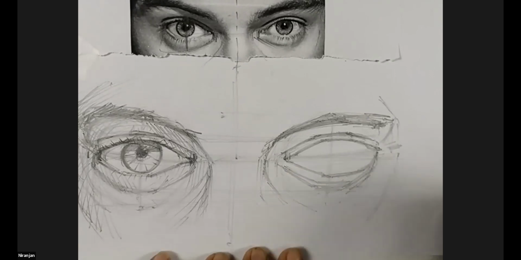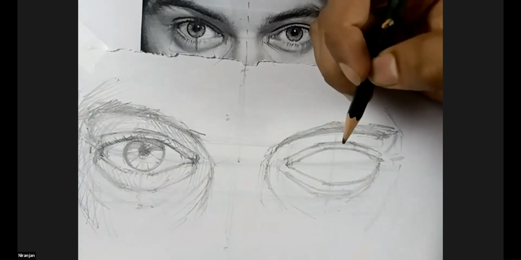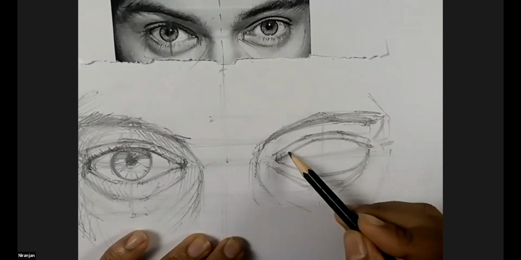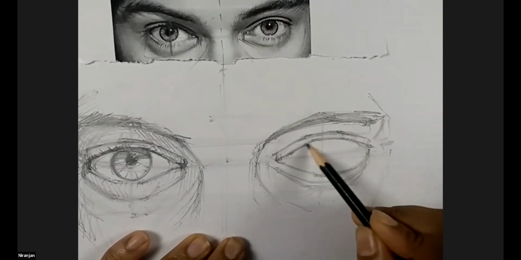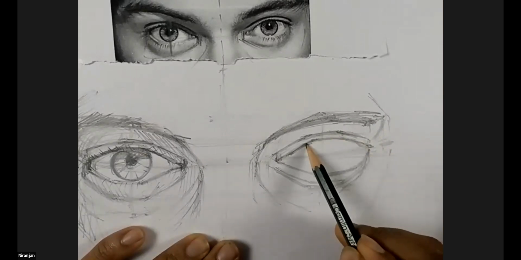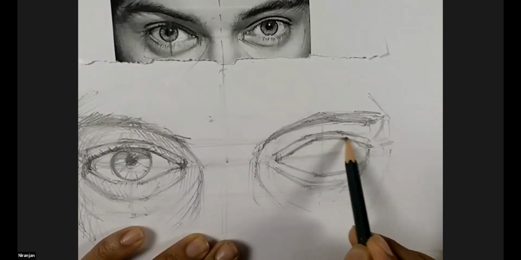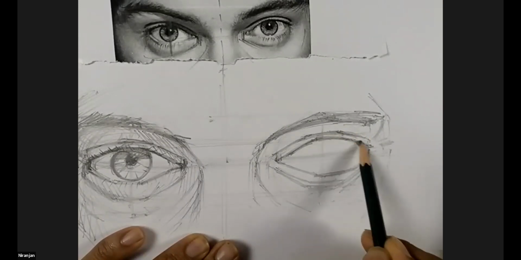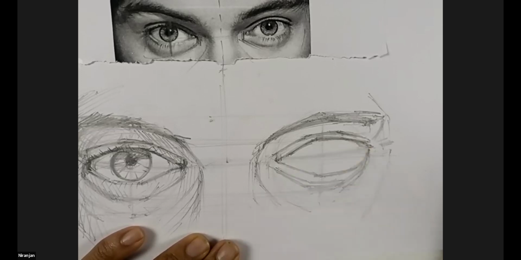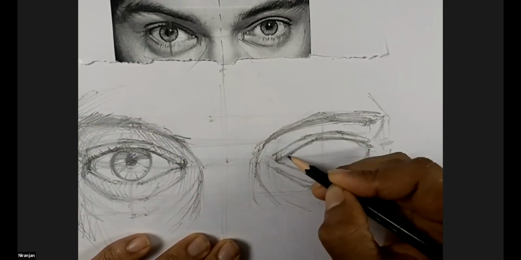Notice here the shape. Pay very close attention to the shape of the eyes here, okay? You can see that there is this node that I'm drawing, and then there is this curve that I'm coming with. And then this part here, see, it's pretty sharp and to the point. It's straight and it's coming. So there's a straight and there's a curve coming here.